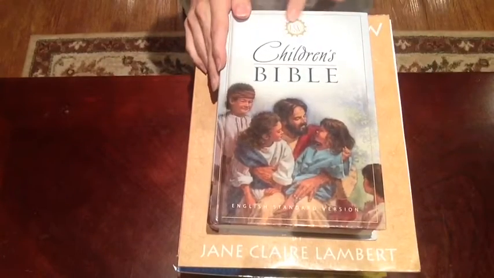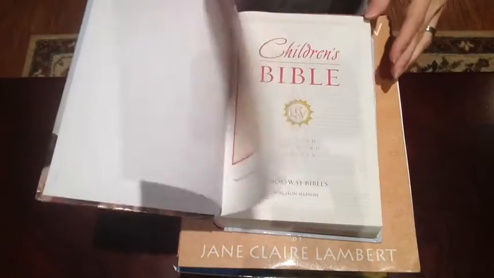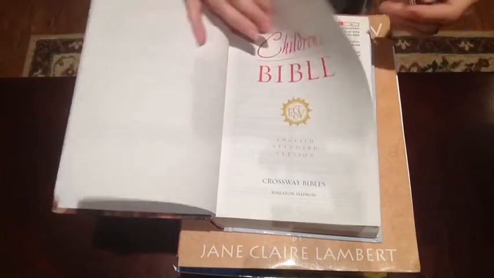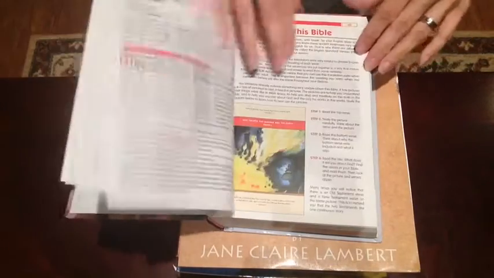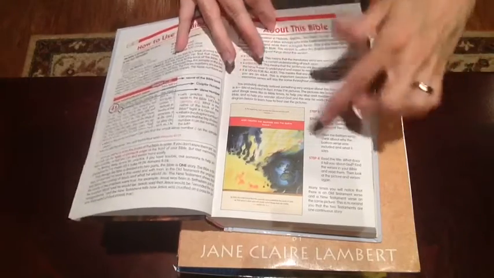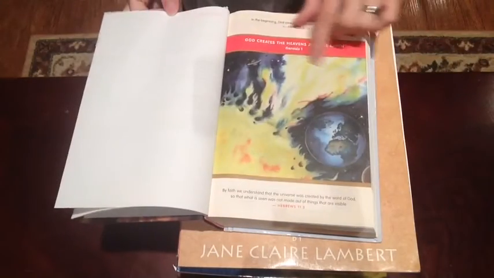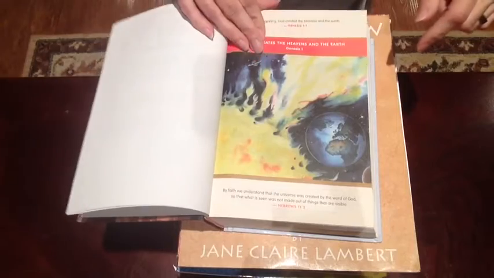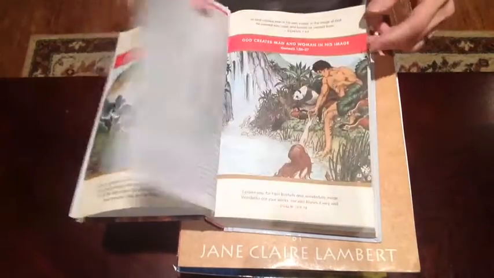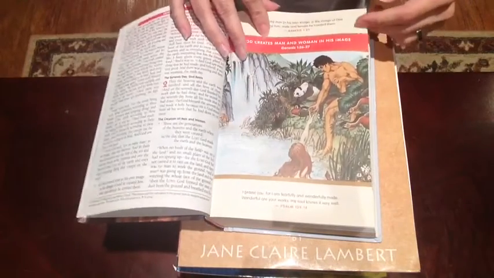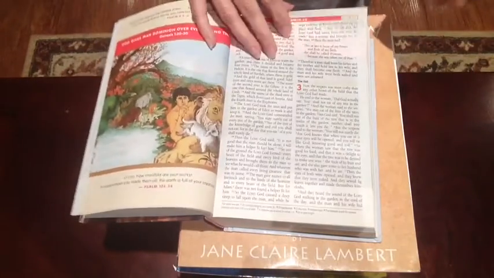I just got this ESV Children's Bible, and I figured it was used, so someone else's name is in it. We don't really care about that. But what I liked about it is it's the full Bible, but it also is illustrated. So it has some really good pictures in here. And I just like that. So it's basically just a Bible with good pictures in it.